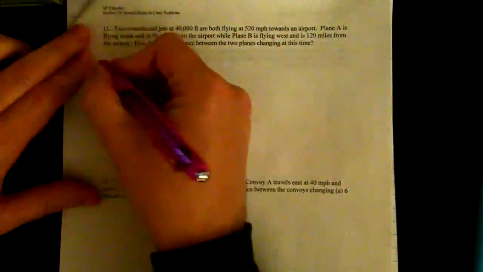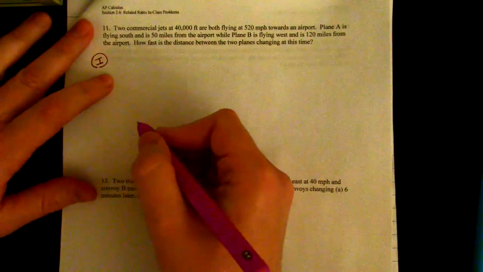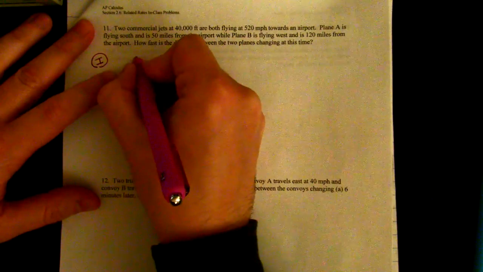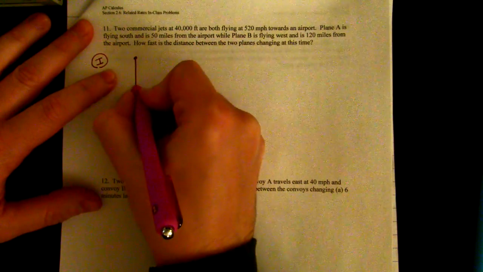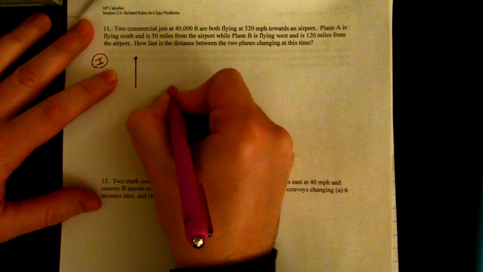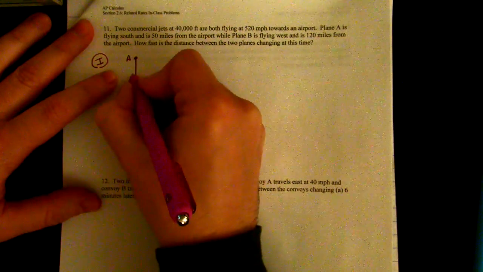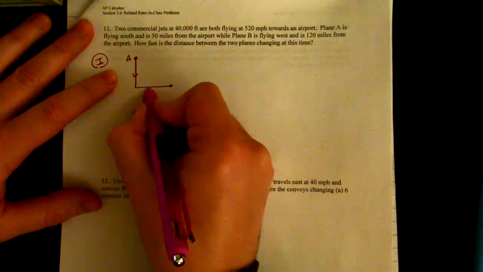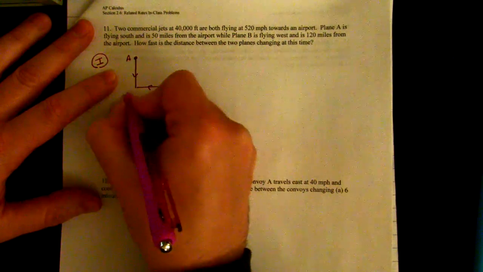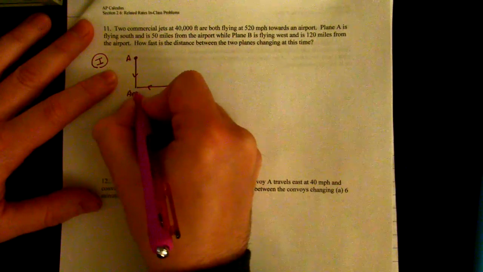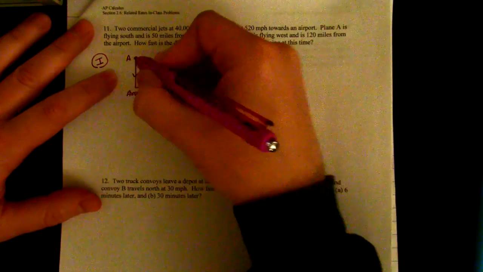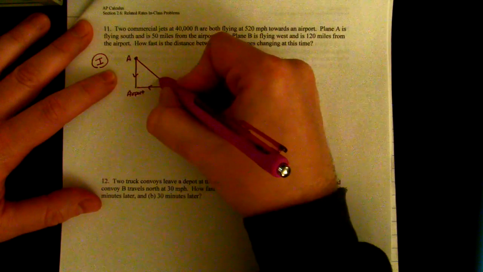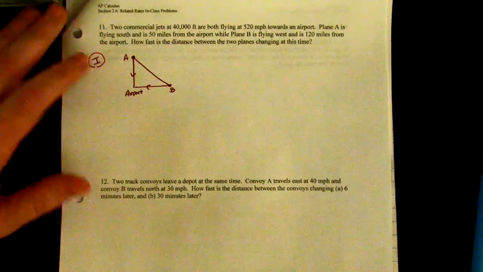Well, as for a picture, I know this is going to look a little bad, but just go with me on this. I'm going to say the plane flying south is going to look like this, and the plane flying west is going to look like this. No, the plane flying south is not going into the ground, but it's going to look something like this. And there's my airport over there. And I want to deal with the changing distance between the planes.